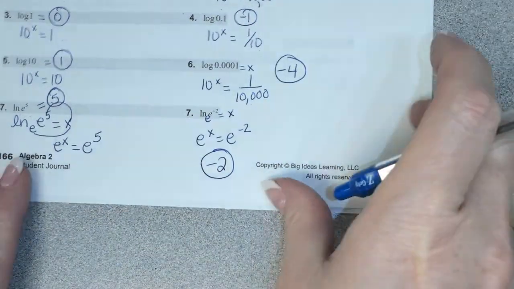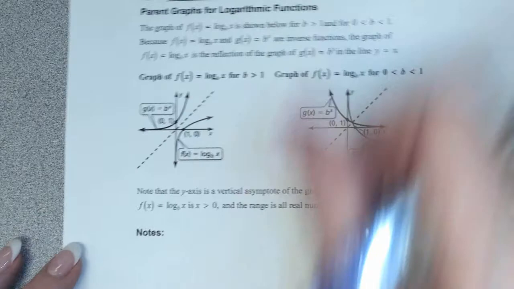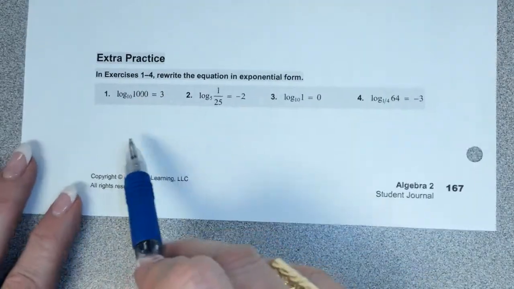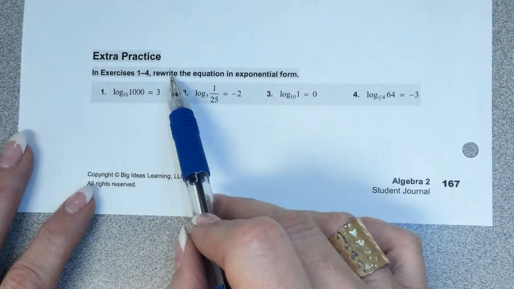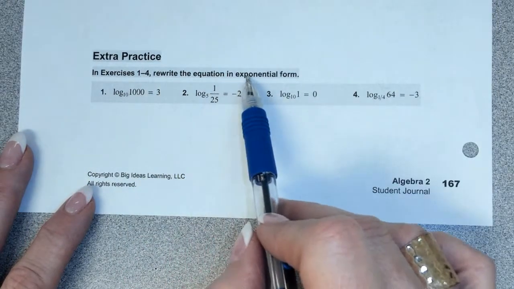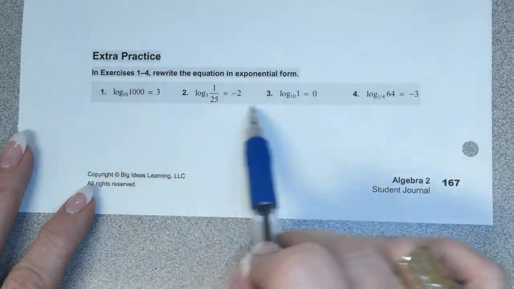Okay, so not too difficult, but let's look at a few other types. We're not going to do the graphing today. We're going to save that for tomorrow. We're going to come down here on page 167 to the extra practice. All we have to do is to rewrite the equation in exponential form. So we're just going to write these in the exponential form.